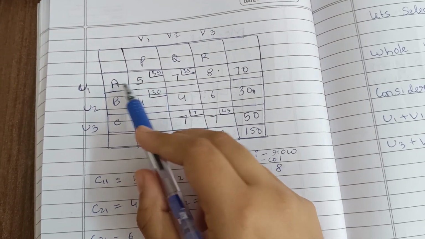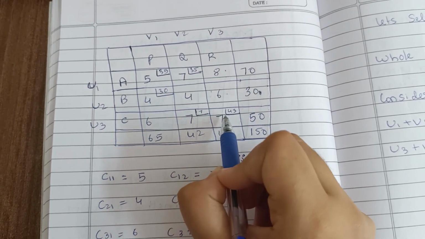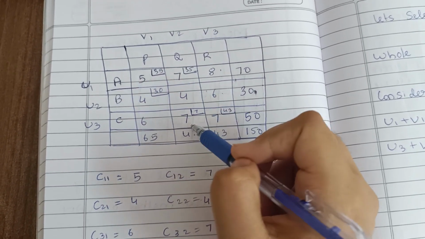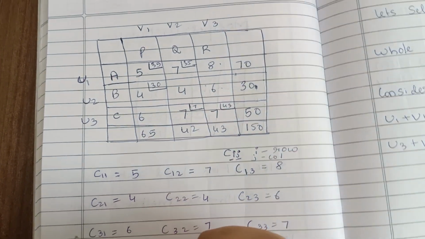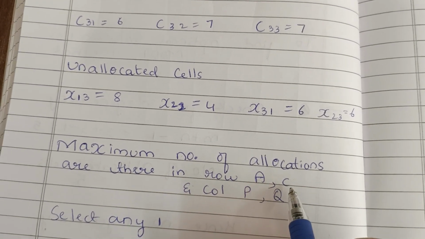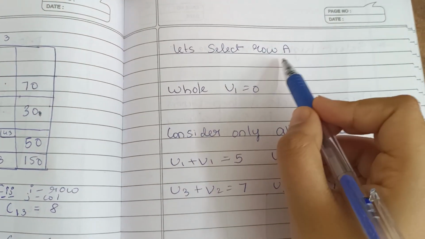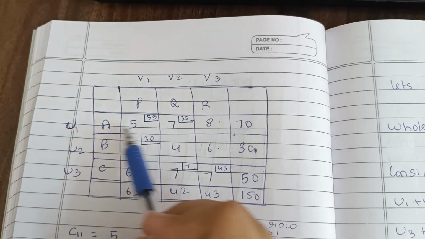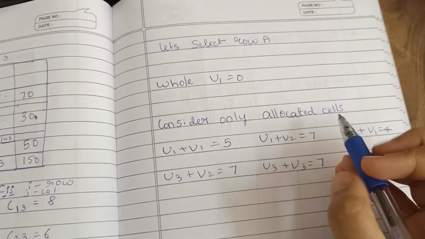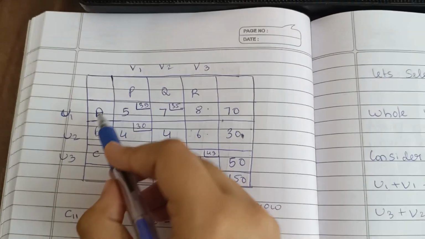In row A and row C, there are 2 allocations each. Also in column P and column Q, there are 2 allocations. We have to select any one row or column. The maximum number of allocations is in row A, row C and columns P and Q. So select any one. We have selected row A. When we select row A, the U1 becomes 0.